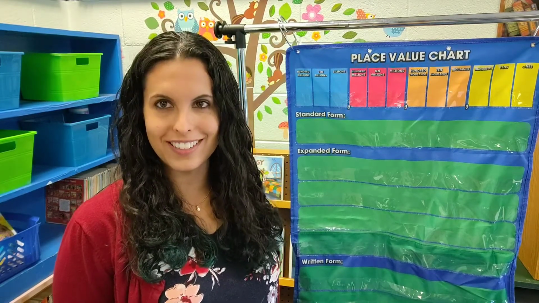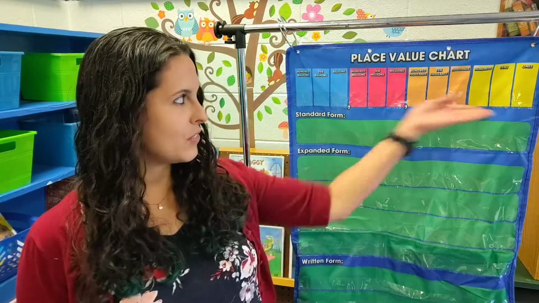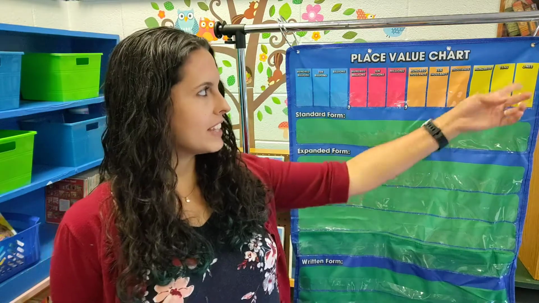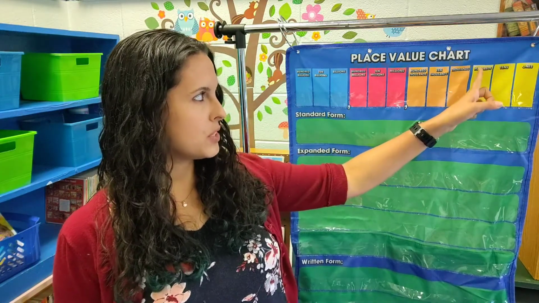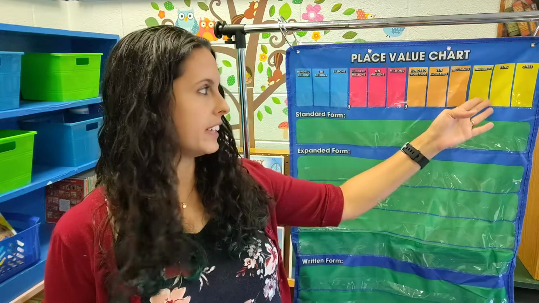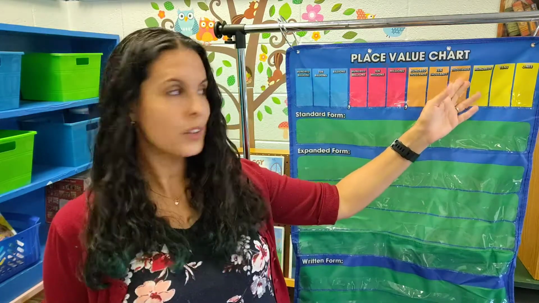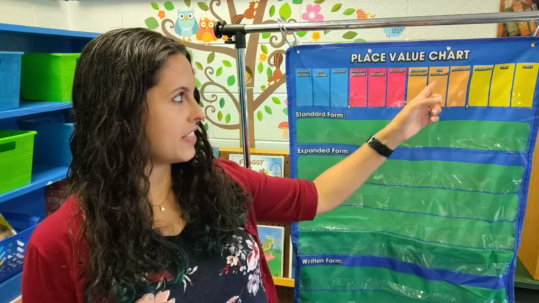Today we're going to talk about place value. I'm going to start with a basic introduction. We're going to talk about ones, tens, and hundreds. So this is my place value chart. This is your ones, tens, and hundreds. That's called the ones period. And then later on, we'll talk about the thousands, 10,000s, and 100,000s, and that's called your thousands period.